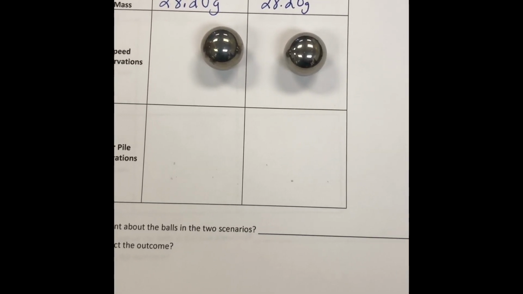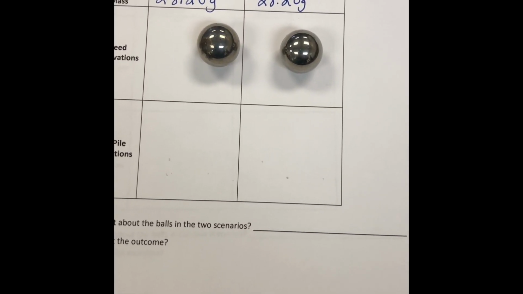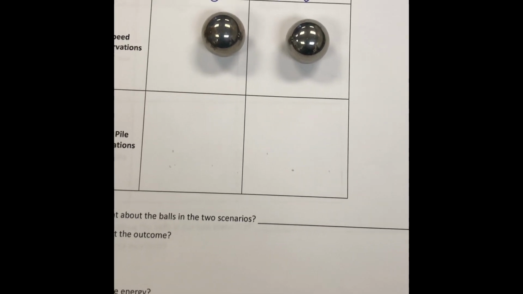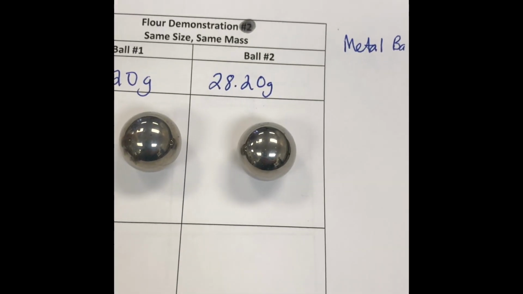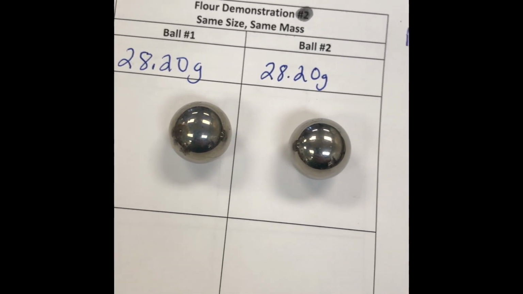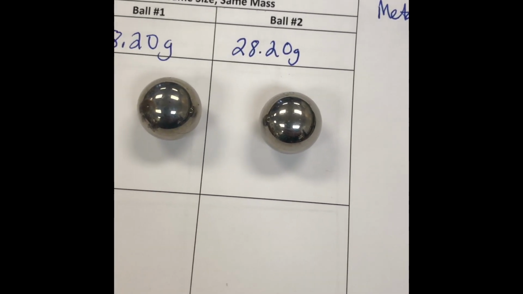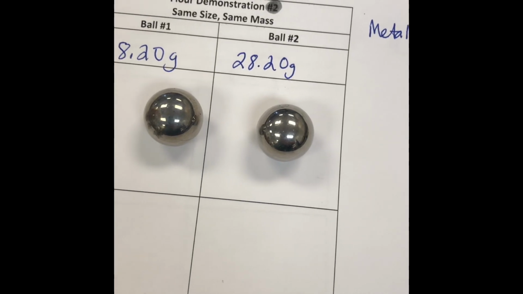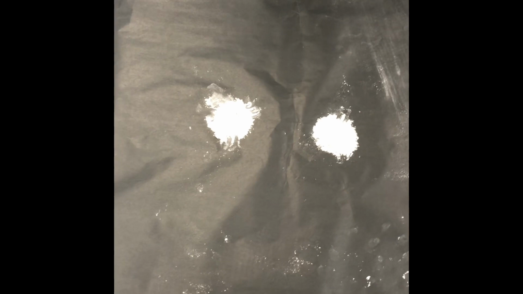All right, so this is the demonstration for activity 2 for investigation 1. What we have here is two objects, two balls with the same mass. They both have a mass of 28.20 grams. What we are going to do is take each of these balls and drop them from the same height, okay?